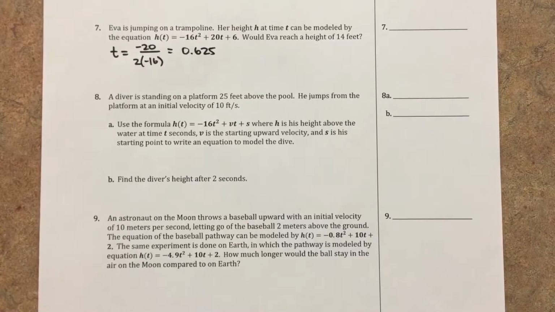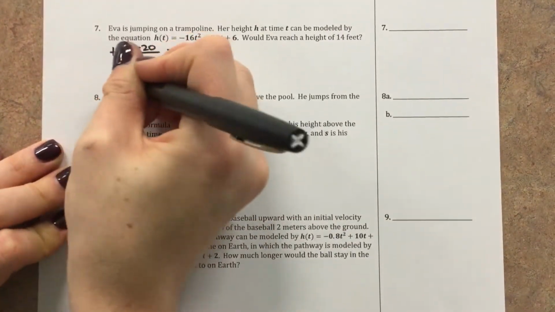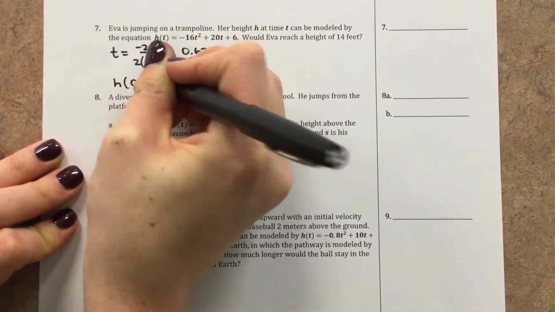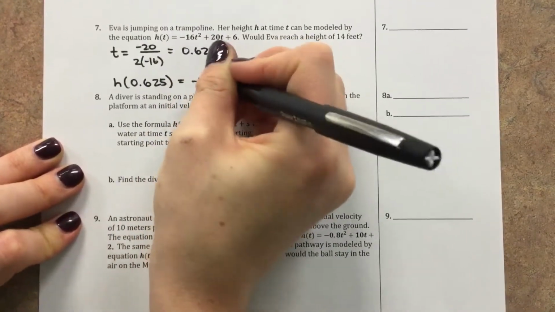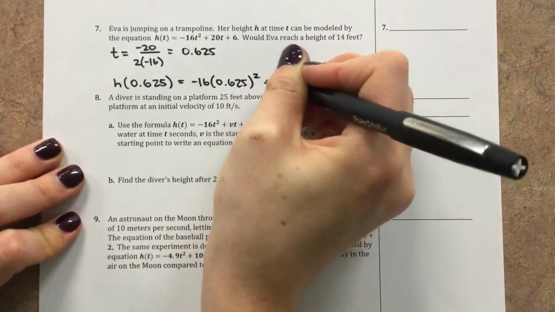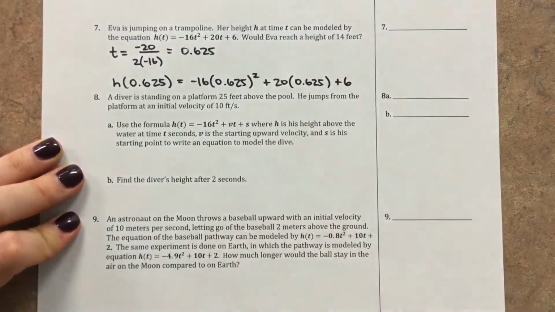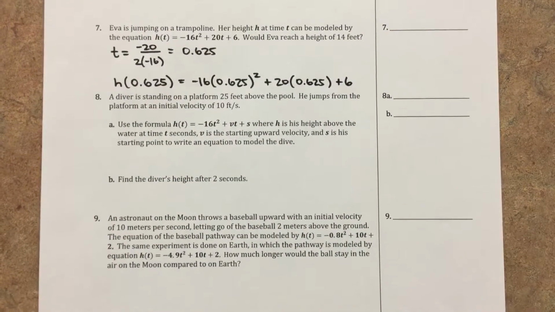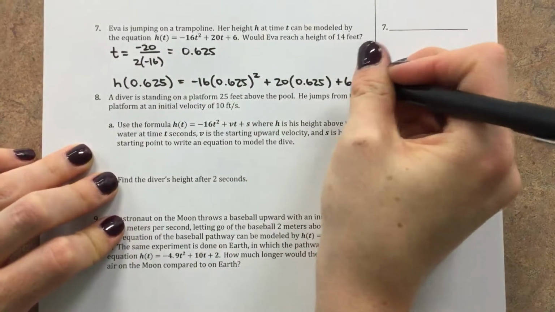So that's when she reaches her maximum height. Jumping obviously goes very quickly. We want to see what the actual maximum height is. So this is just like we did for part B on number 1. So we're plugging this into the equation, and we're going to see if it's more than 14. So this is just replacing the t. And I'm just going to plug this into my calculator. So negative 16 times 0.625 squared plus 20 times 0.625 plus 6. So this comes out to be 12.25.